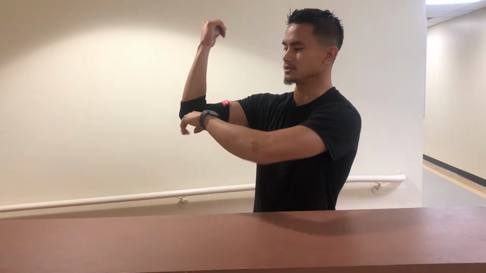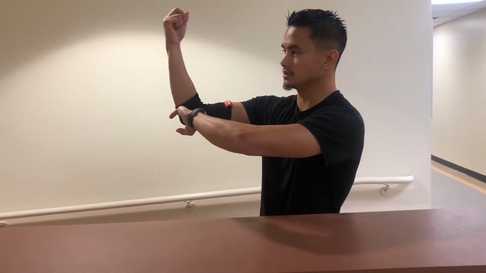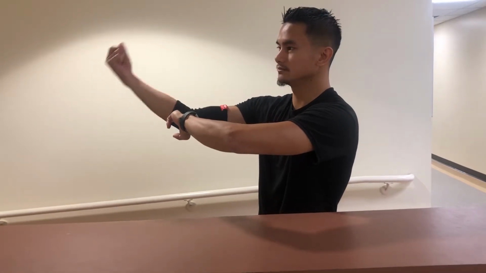Angular motion is when an object is rotating around a fixed point, unlike linear motion, where the object is freely moving in a straight path. An example of angular motion would be my elbow joint. As I'm rotating my elbow joint, the forearm is rotating around the fixed point.